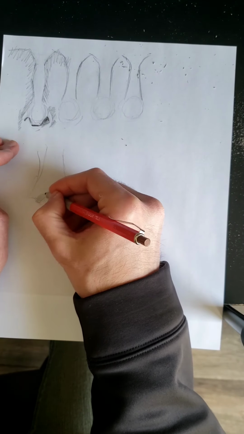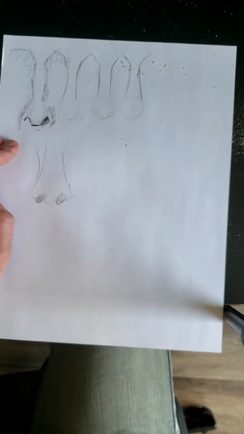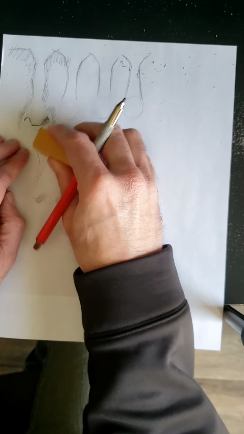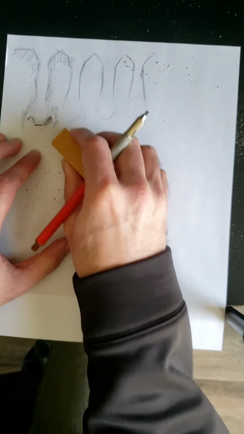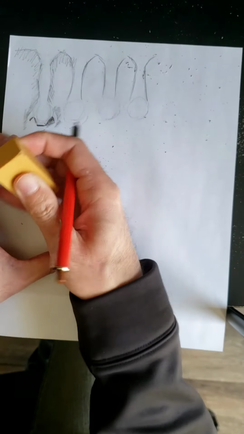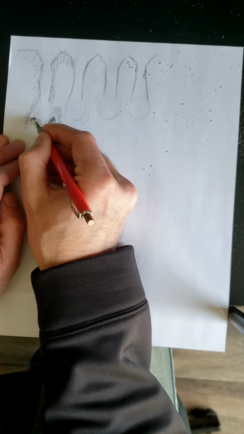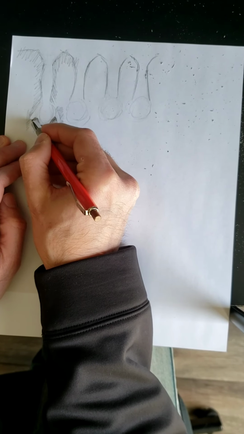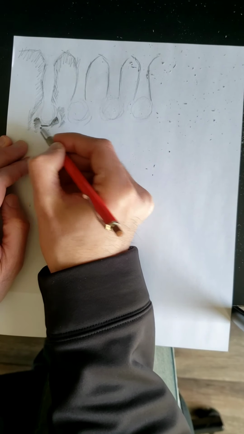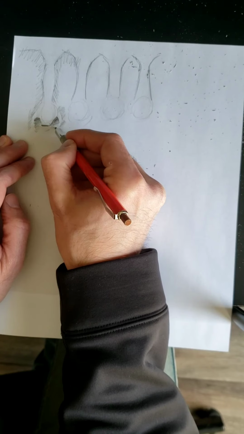These things right here, what we're used to thinking of as that, is really just a shadow coming down onto the upper lip created by the nostril. So that's all we've got to do. We're just going to shade that shadow and let it fade away as we go down. Shade, shade, shade, fade, fade, fade.